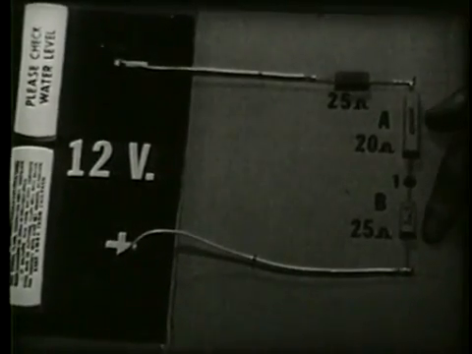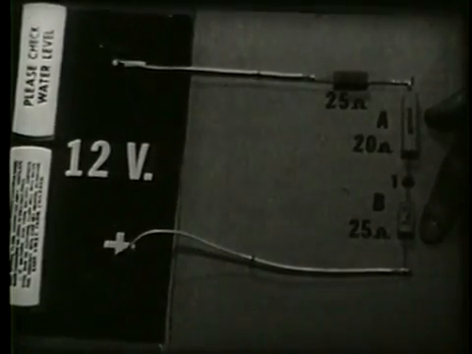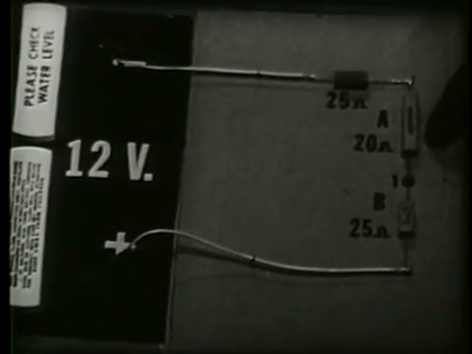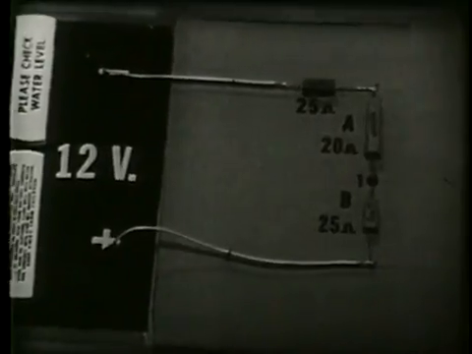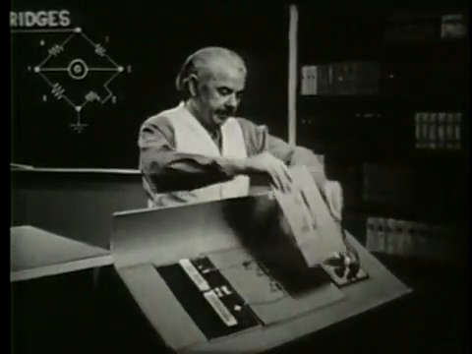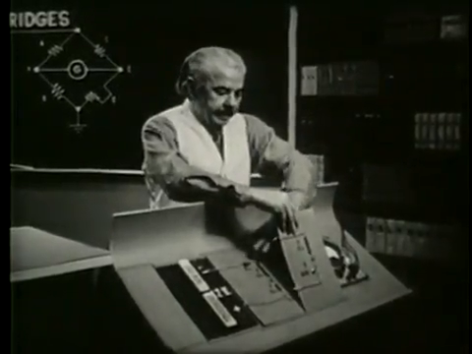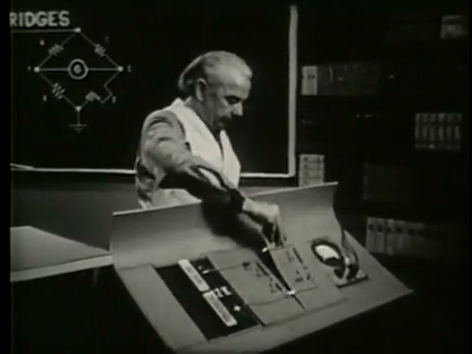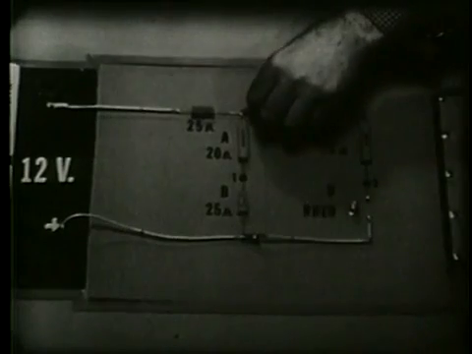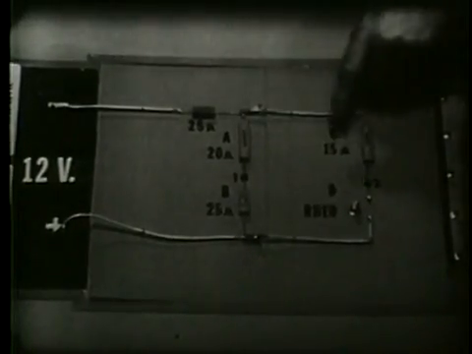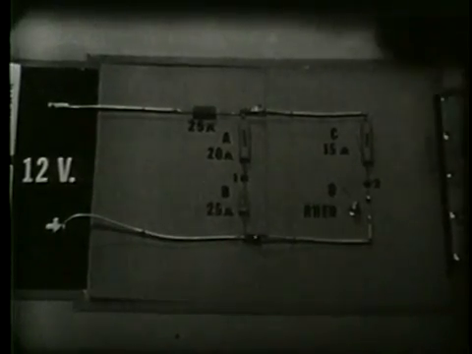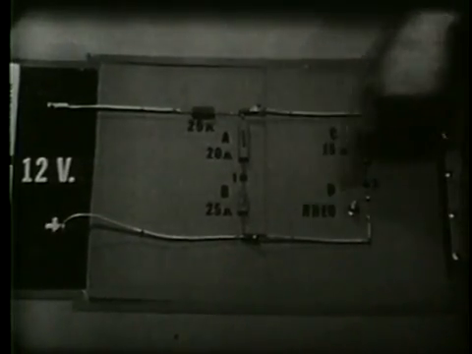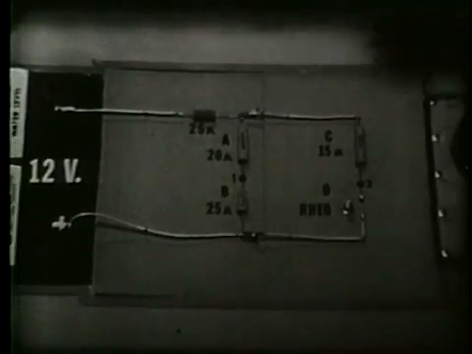You already know that a series circuit is a voltage divider. The voltage is distributed according to the ohmic value of the resistors. Now I'm going to take a similar series circuit and connect it in parallel with this one. Now we have two series circuits in parallel with each other. Each circuit is a parallel branch.